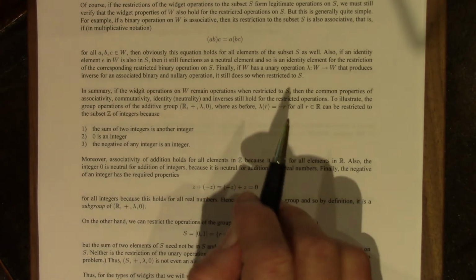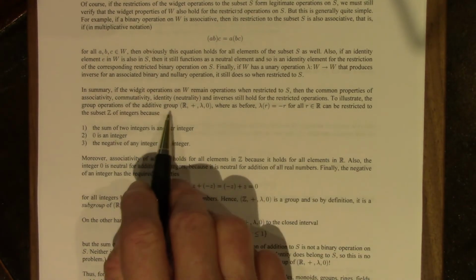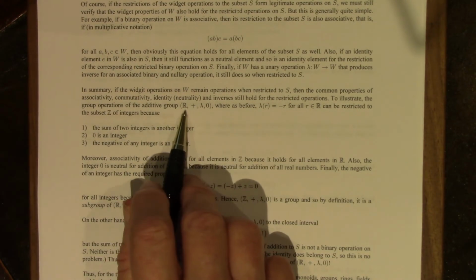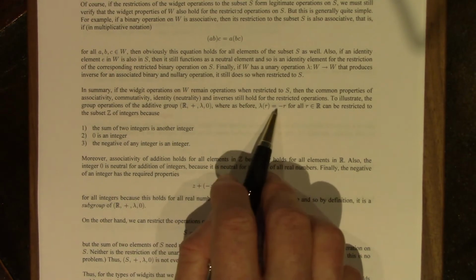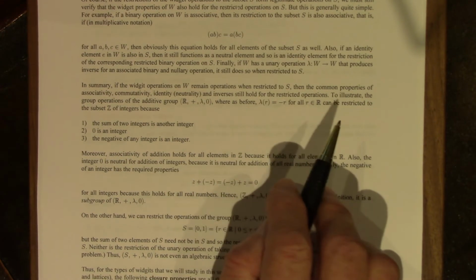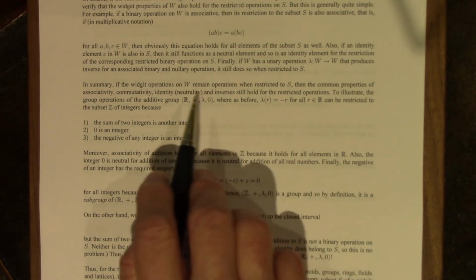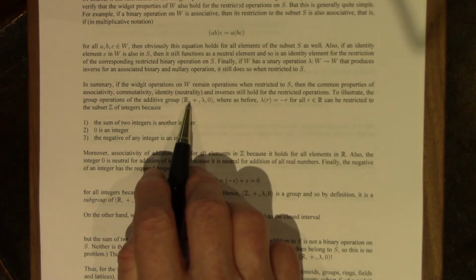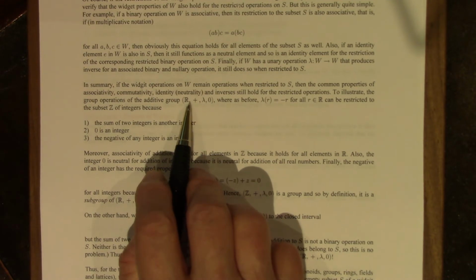So let's look at an example. Let's take this additive group of real numbers. Lambda, as always, is the function that takes the negative of a real number. And suppose we restrict these operations to the integers. Do we get operations?